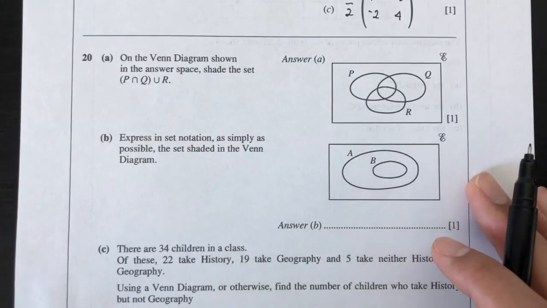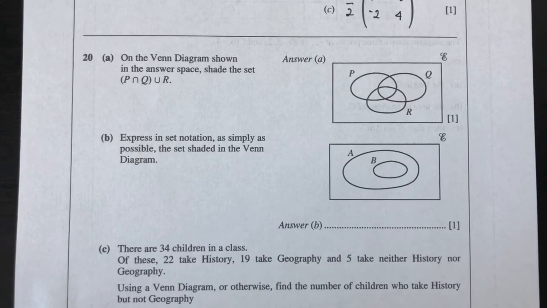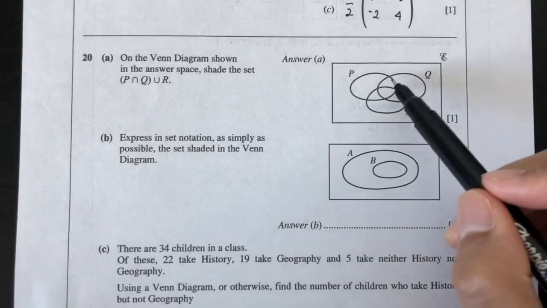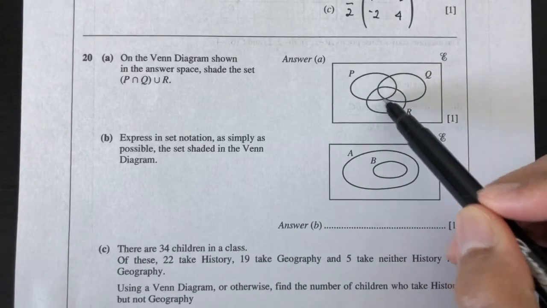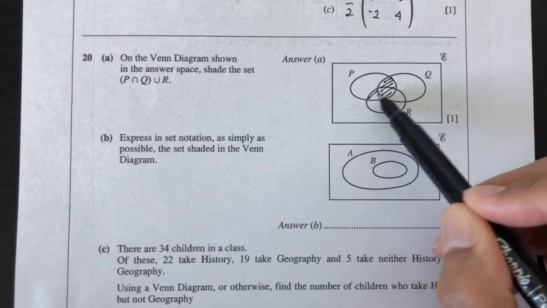Now for 20, on the Venn diagram shown in the answer space, shade the set P intersecting Q union R. So P intersecting Q is this one. Union R will be this big one. So you have this and this.